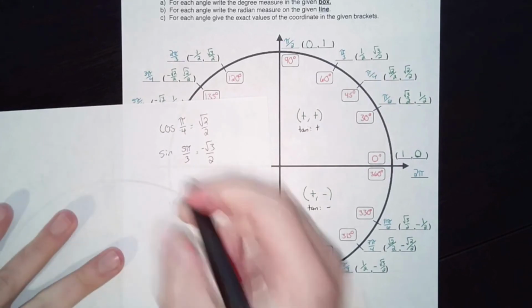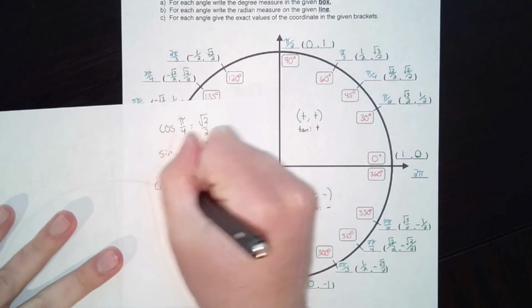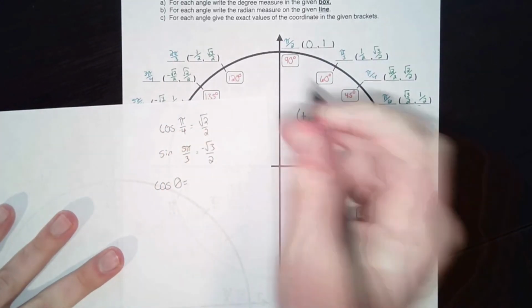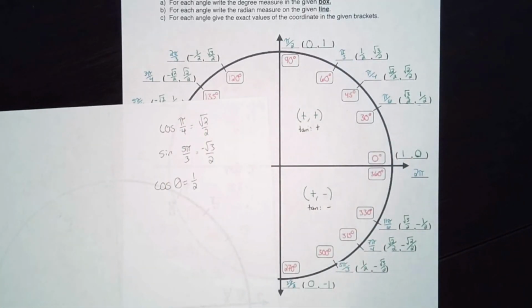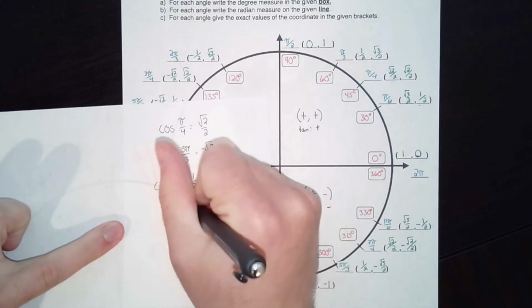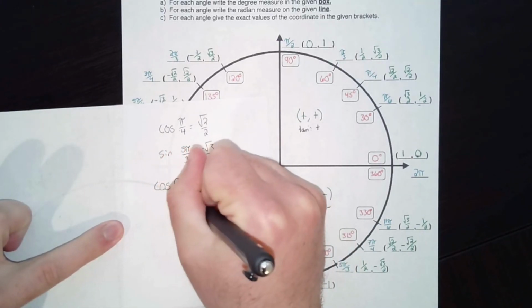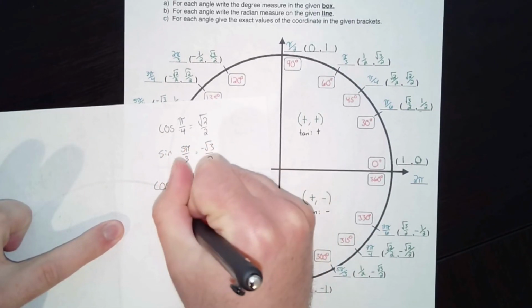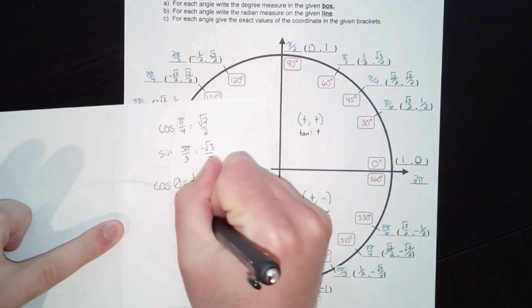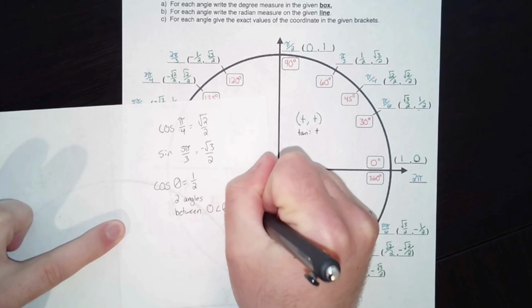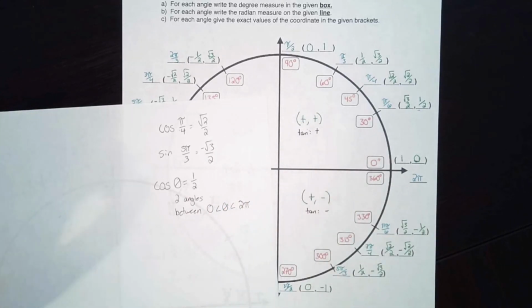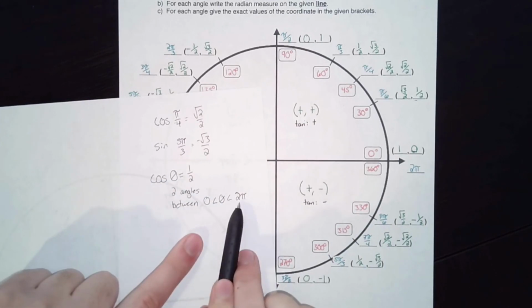The only other one I do want to mention is something like cosine of theta is equal to, let's actually do 1/2. Now this is actually the same problem we've done before, but the only difference is I would ask you for 2 angles between, and this between part is the new part. It's going to be between 0 and 2 pi. So I'm not going to see 360 anymore because I'm not talking about degrees, I'm talking about radians. So the fact that I see 2 pi here means that my answer needs to be given in radians.